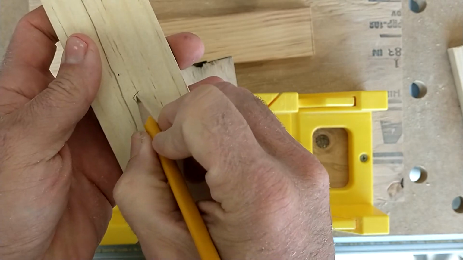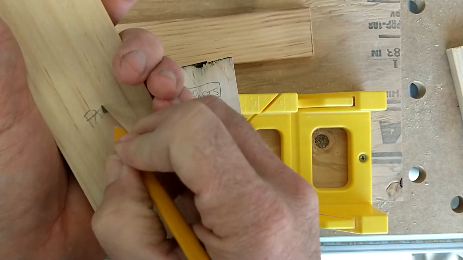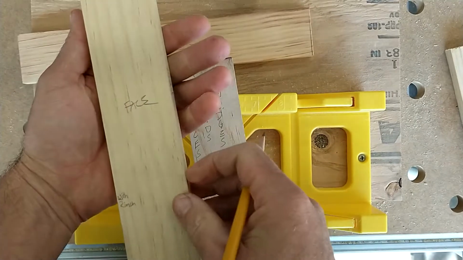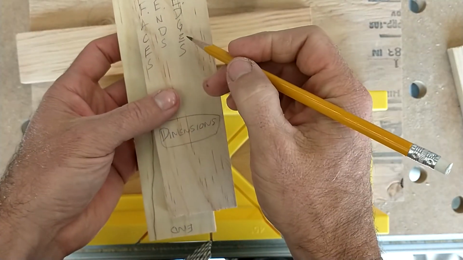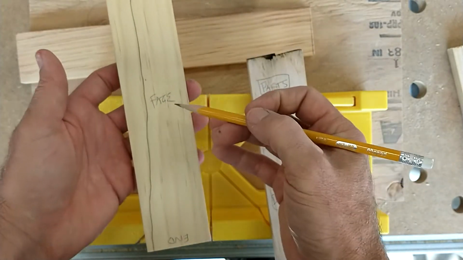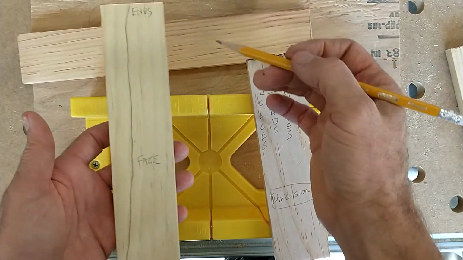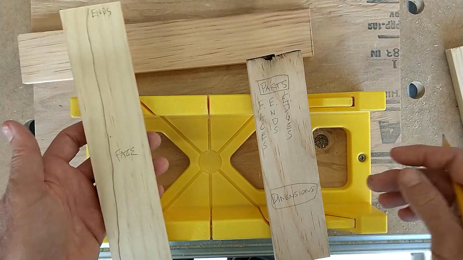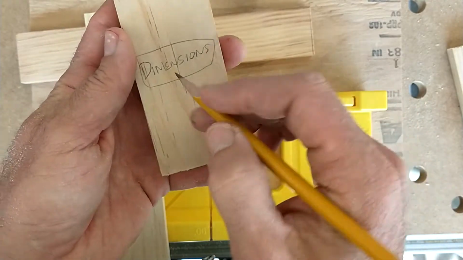So here's one face. Here is the other face. So our 3 parts: face, ends, and edges, and it's determined by the direction of the grain. If you don't have grain on the board, it doesn't matter.